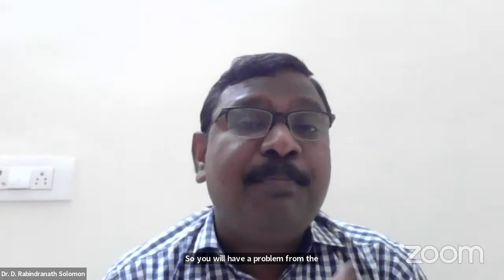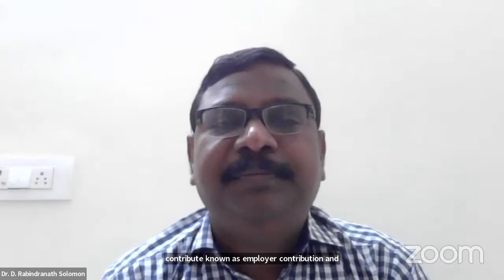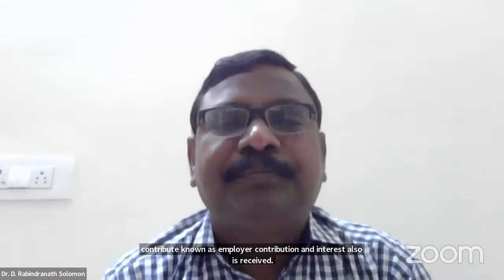So you will have a Provident Fund account to which you contribute, known as employee contribution. The employer will contribute, known as employer contribution, and interest also is received. This is about Provident Fund.